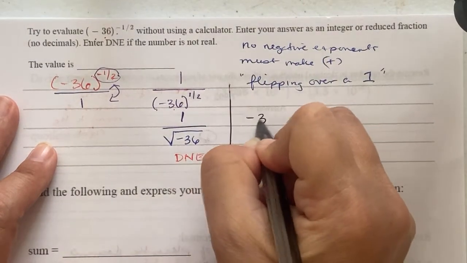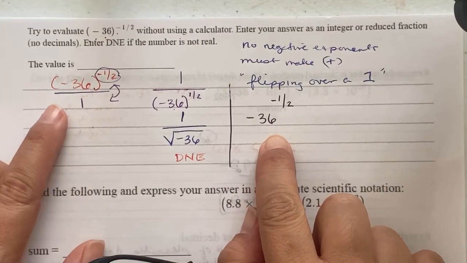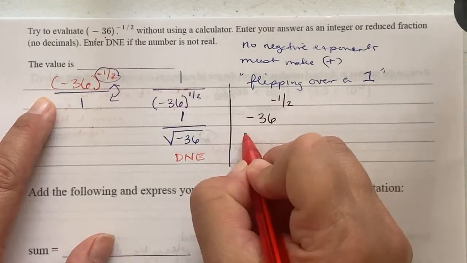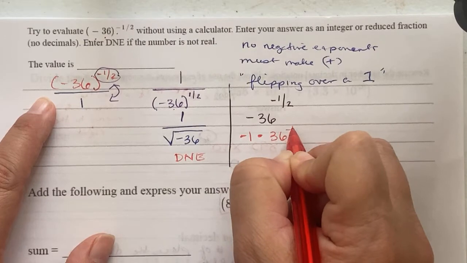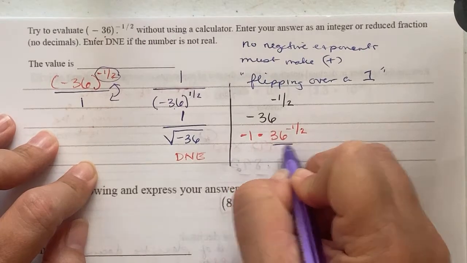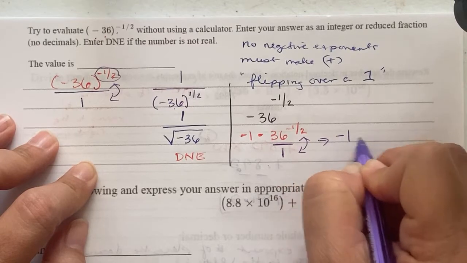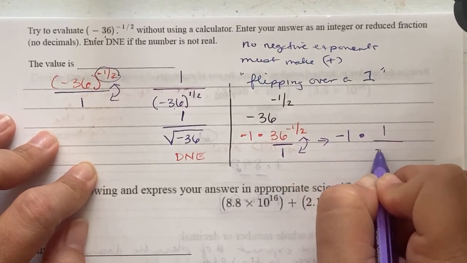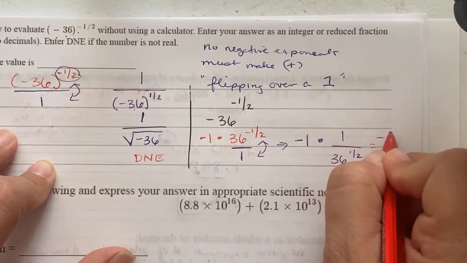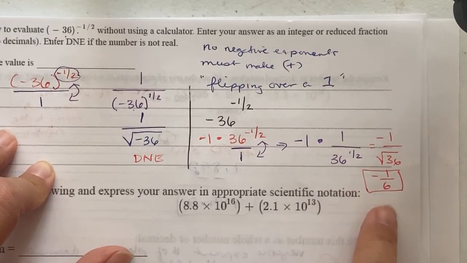Say we have negative 36 to the negative 1/2 power, without parentheses. The difference between this one and the one we started with is that parentheses are involved. When you see something like this, it's the same thing as saying negative 1 times 36 to the negative 1/2 power. So we follow the same steps as the last one: put this portion over a 1 so that we can swap positions. You still have negative 1 times, now we see 1 on top, 36 to the 1/2 power. So we become negative 1 over the square root of 36, which is negative 1 over 6, a plausible answer.